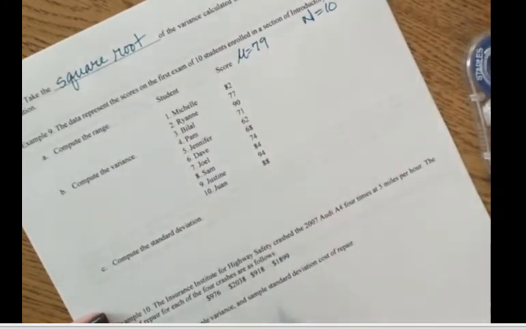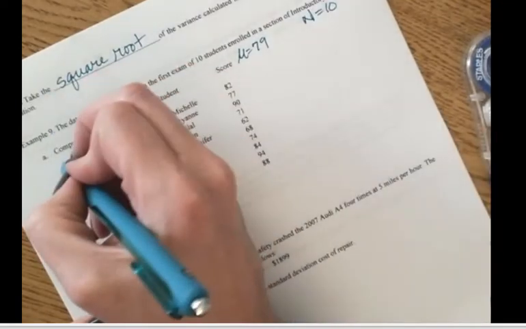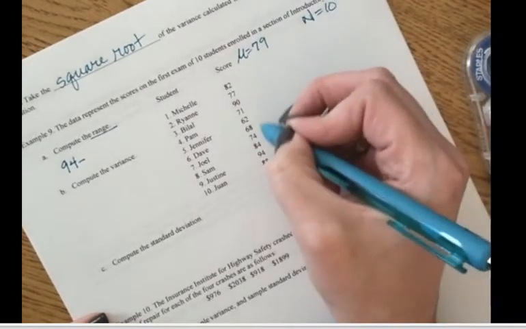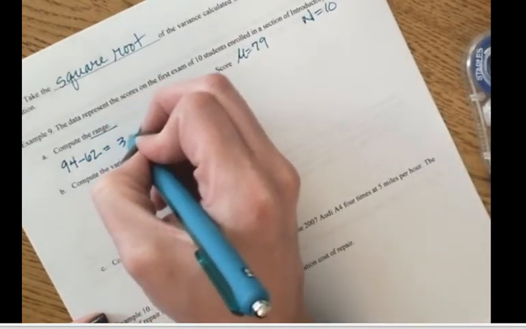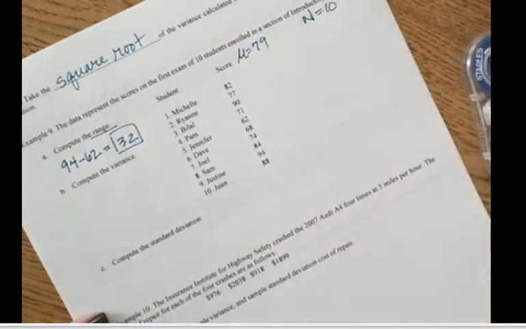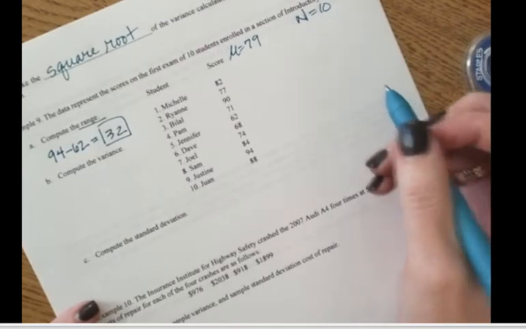All right? Now, compute the range. Remember, the range is the max minus the min. So let's find the maximum score, which was, what, 94? And the minimum score was 62. So I subtract and I get a 32. All right? Now to compute the variance, I need to do some things, okay?